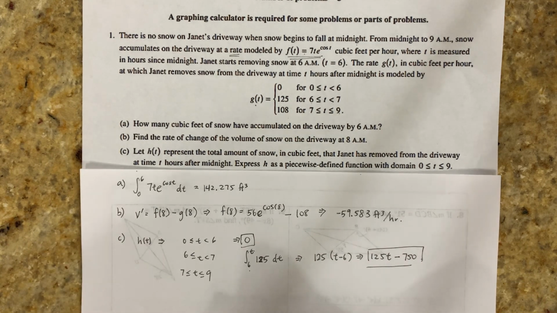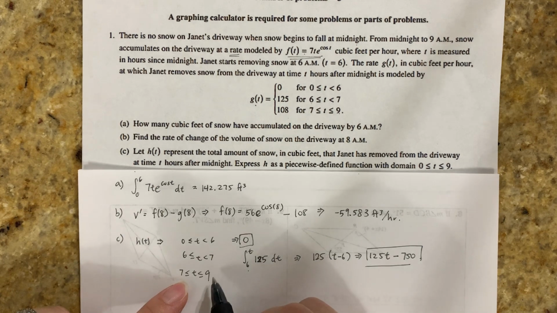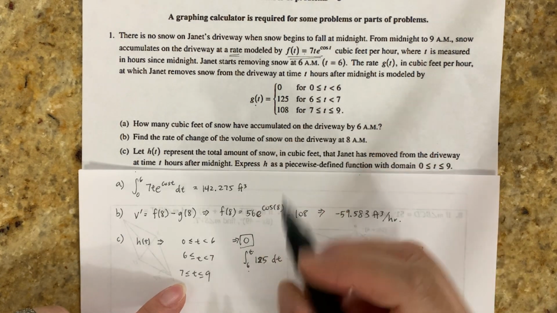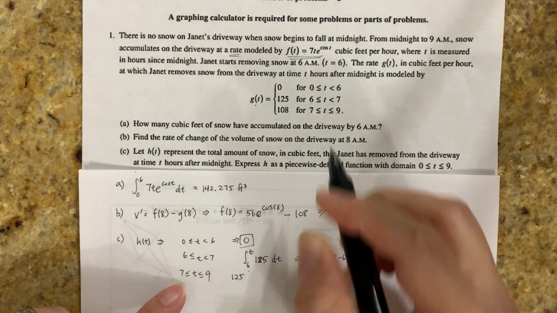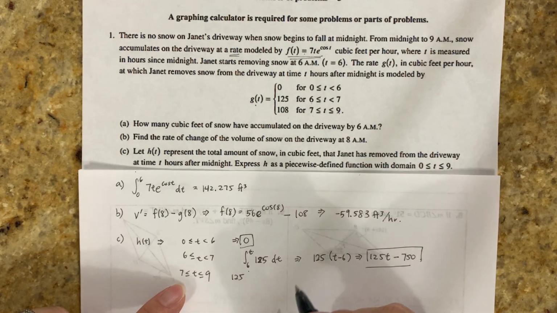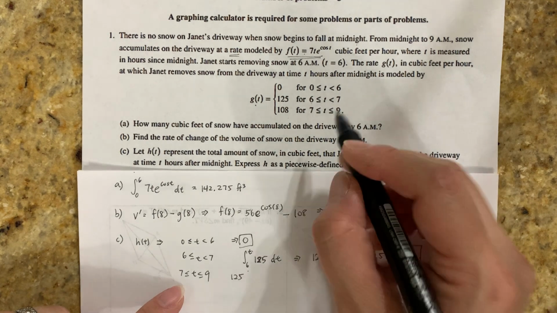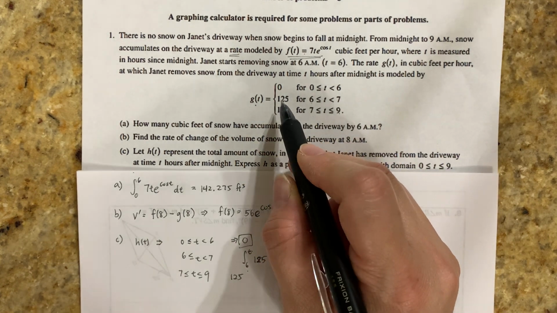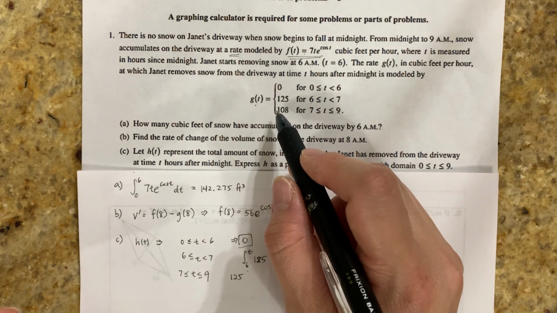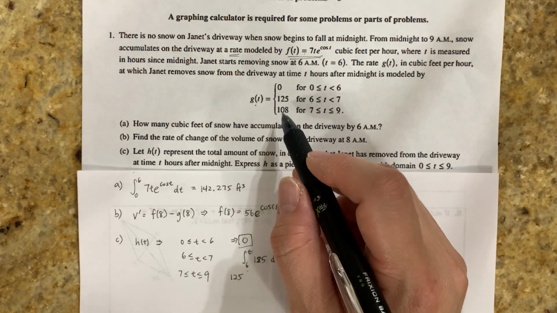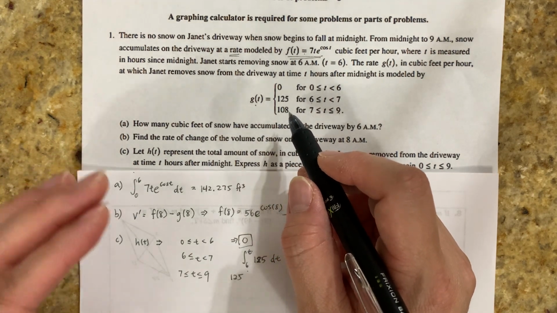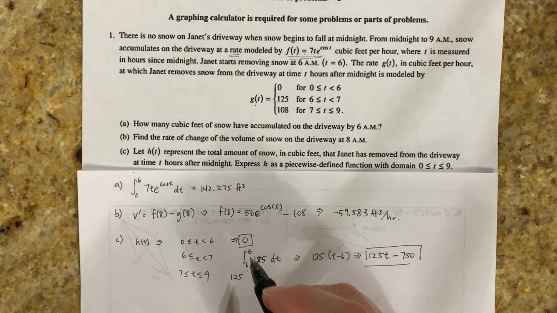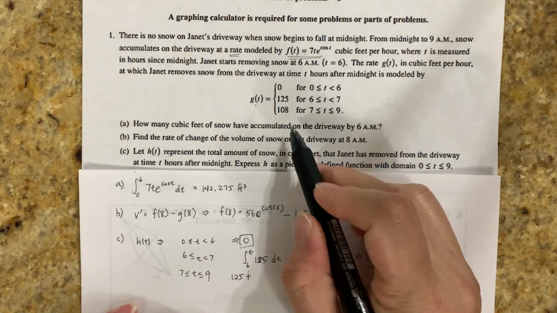Now at the 7th hour, right at the 7th hour, you already took away 125, because that is the speed at which you worked in that 1 hour. So in that hour, you worked 1 hour times 125. That's why you already took away 125 cubic feet. And now you're going to take away more. You're working a little slower now.